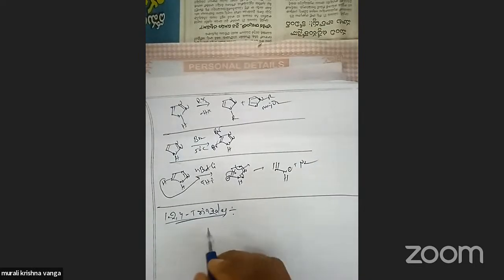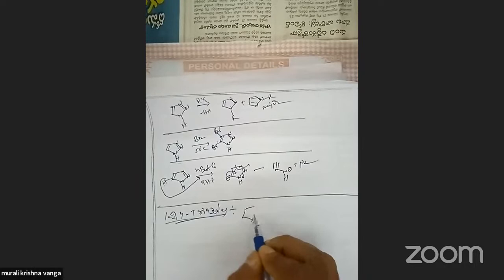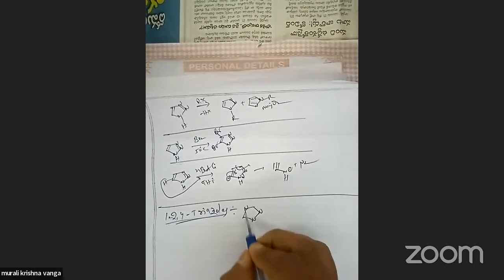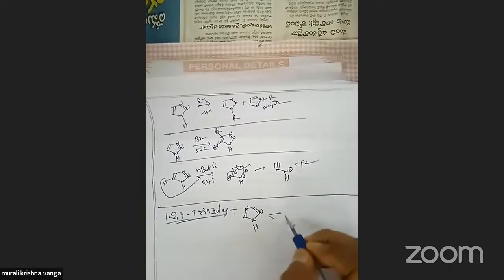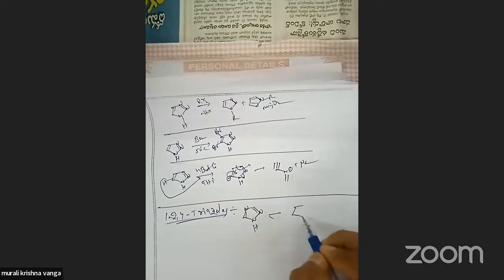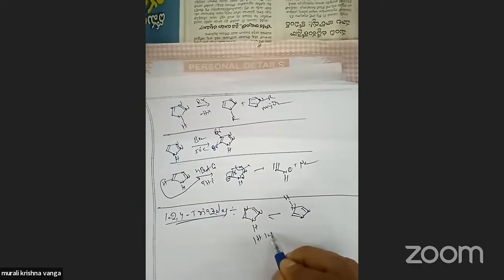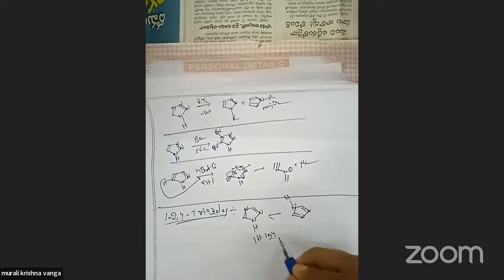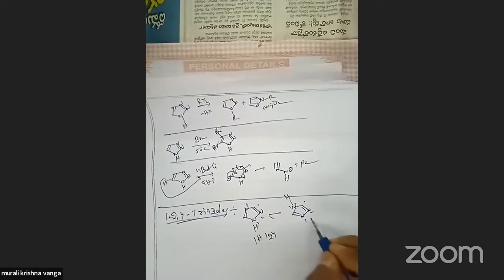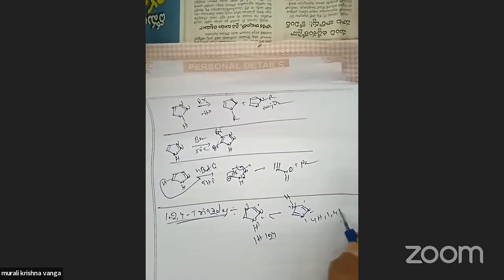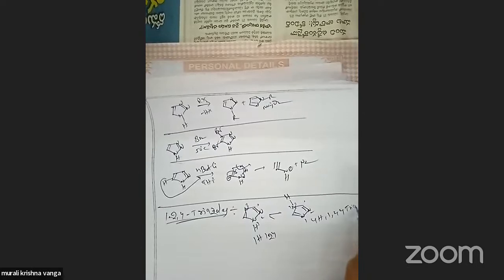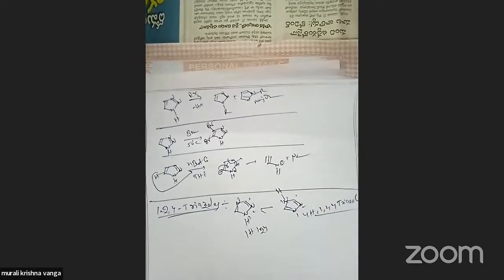These 1,2,4 triazoles also exist in two tautomeric forms: 1H-1,2,4 triazole and 4H-1,2,4 triazole. So these are the examples.